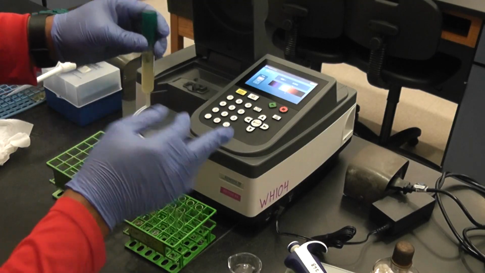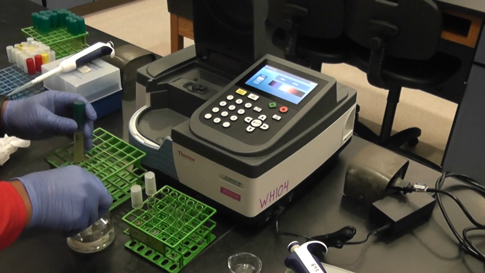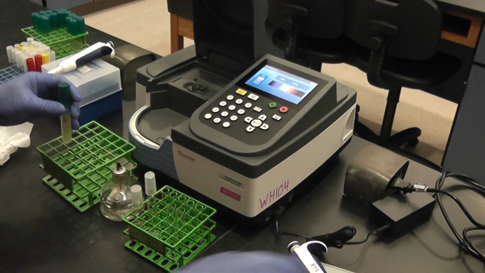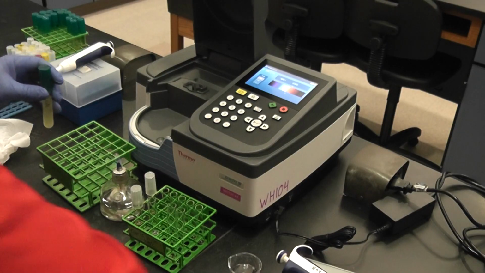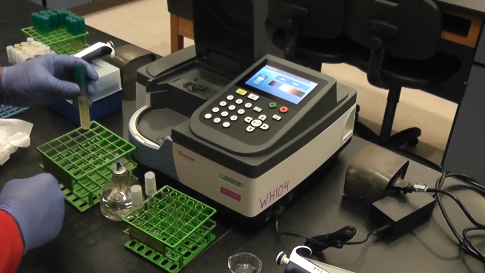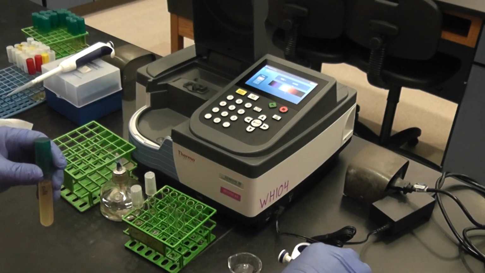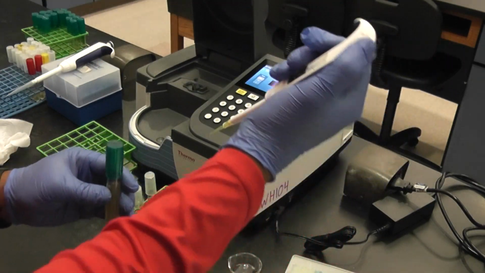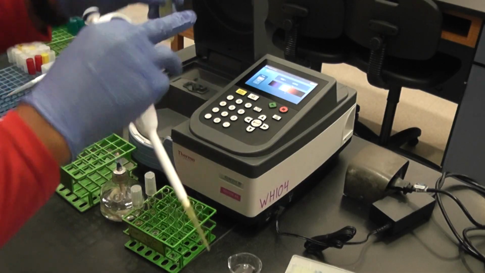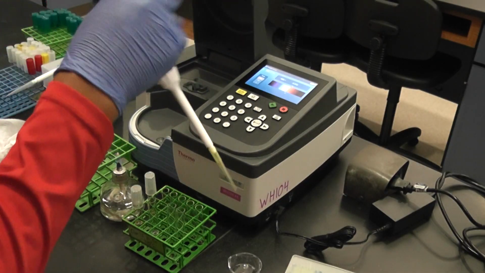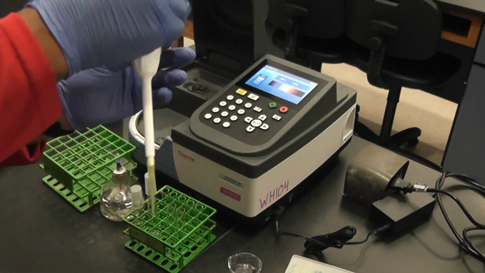Since I'm going to use bacteria, I want to turn my flame on to try to keep an aseptic environment. Make sure it's really agitated good. Pop my cap.